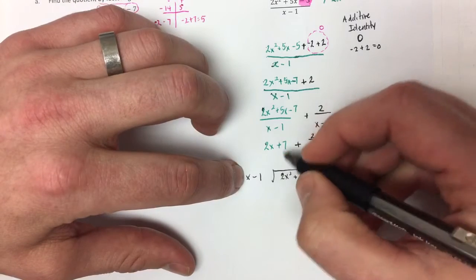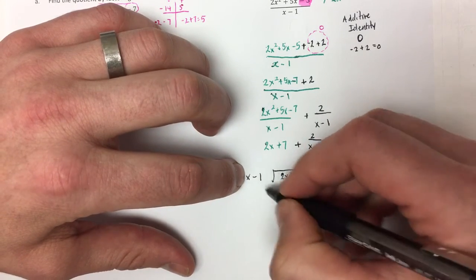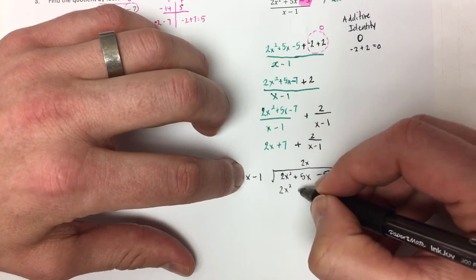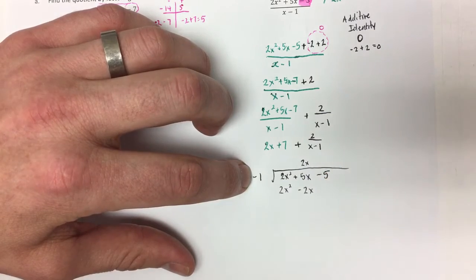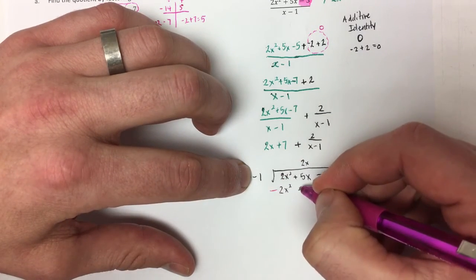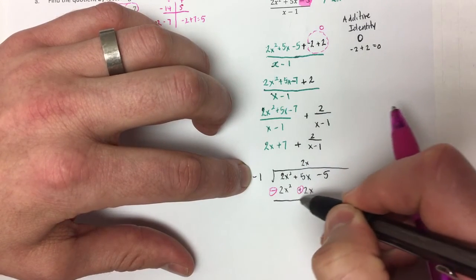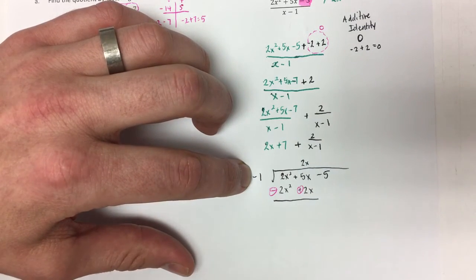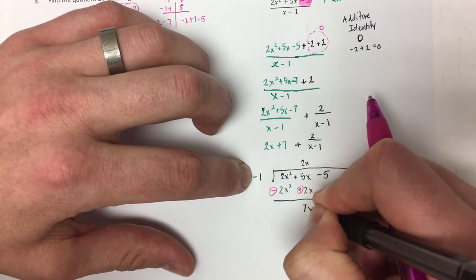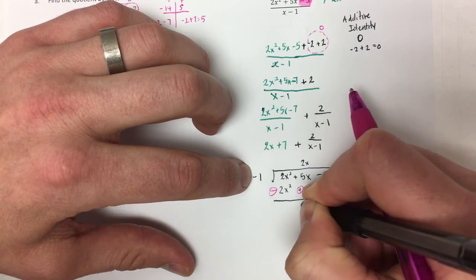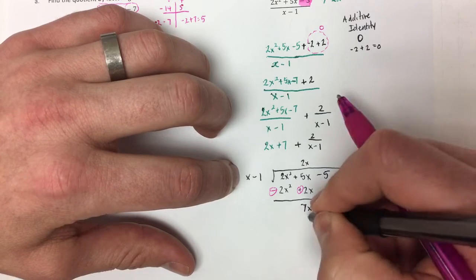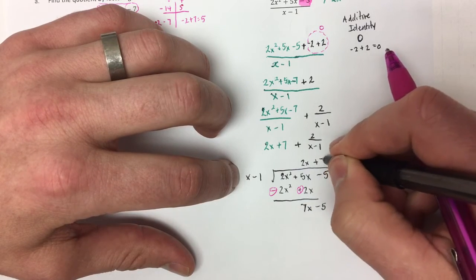What do I multiply x by to get 2x squared? Well, that's 2x. 2x squared minus 2x. Subtract. So this becomes a 0. This is really 7x minus 5. What do I multiply x by to get 7x? Positive 7.